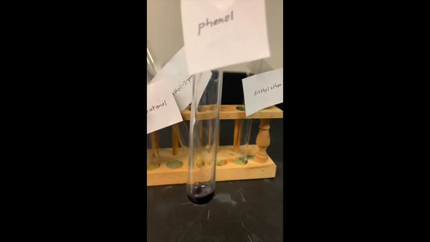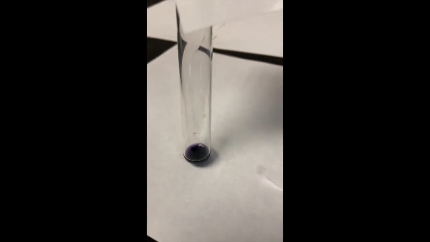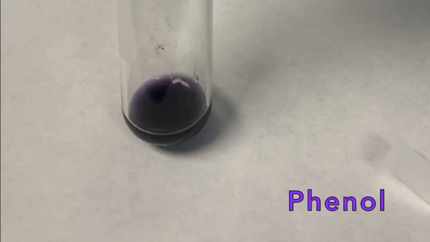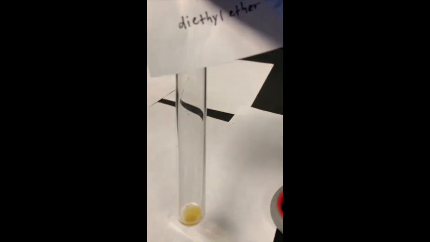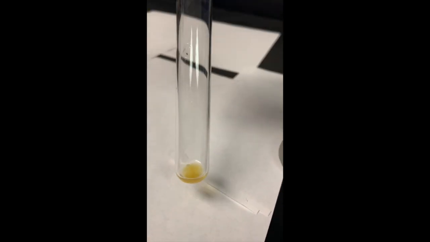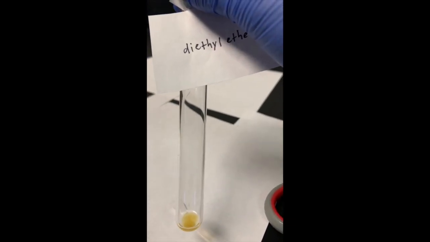Our phenol, we see a nice purple color. There's that nice purple. Last, our diethyl ether. No change there.